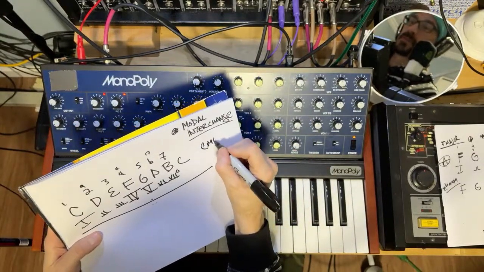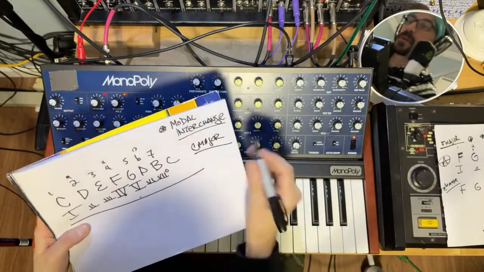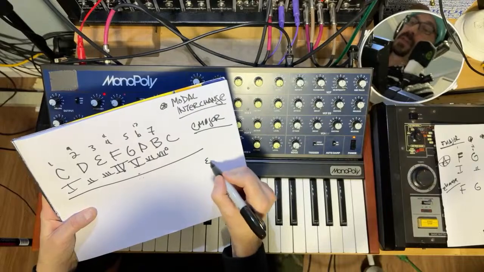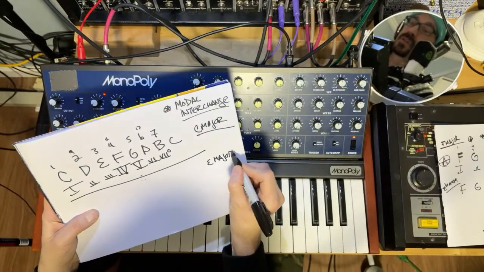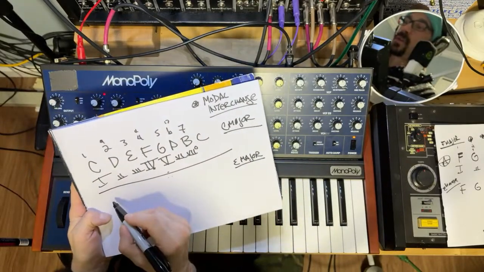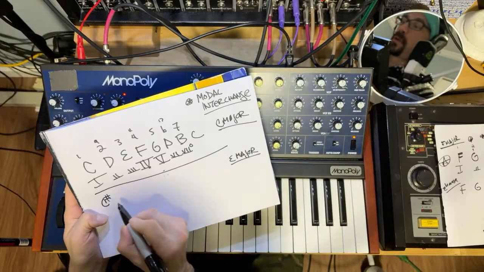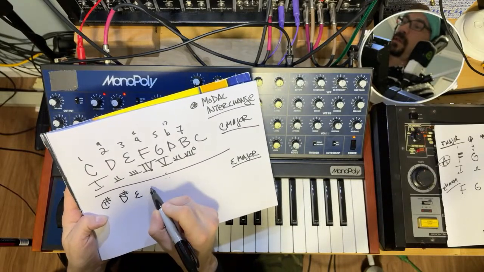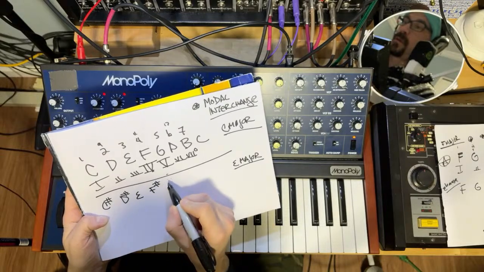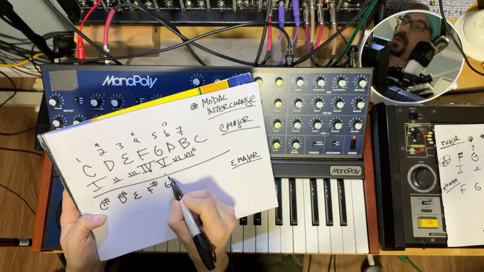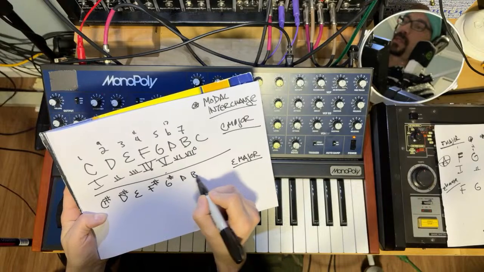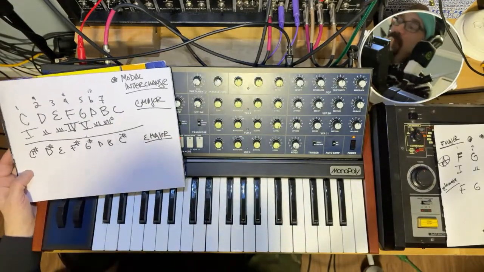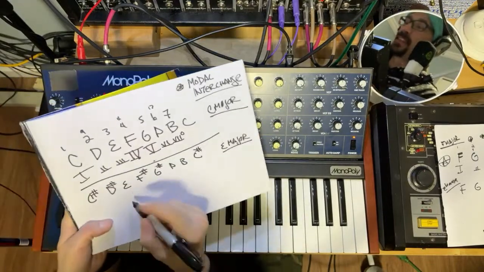And so C major. And if we're talking about modal interchange, I got to pick another key. This time I'm going to pick E major, because there's a lot of sharps in that. So it would be C sharp, D sharp, E, F, G sharp, A, B. And I did this on purpose because this is a pretty heavy interchange, right?